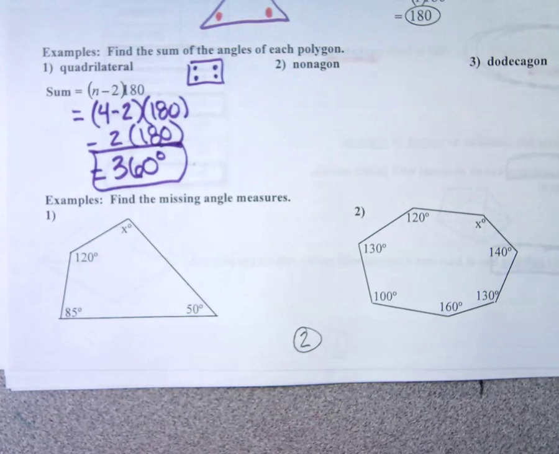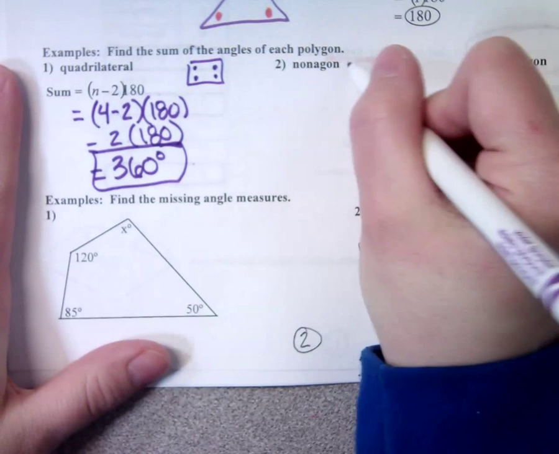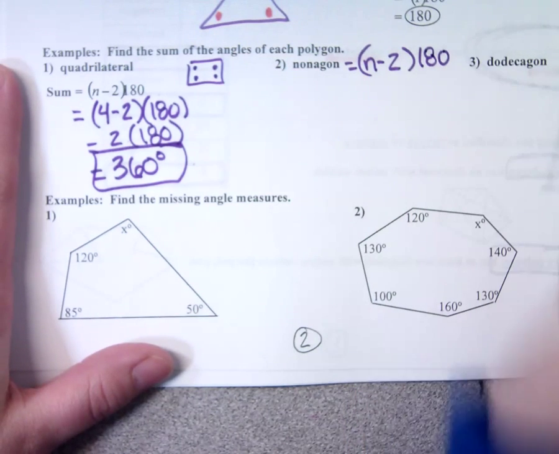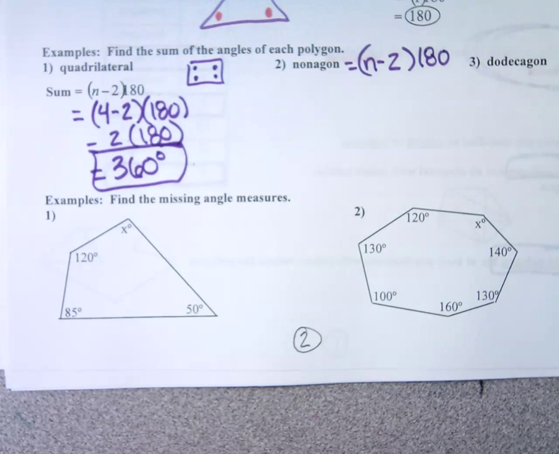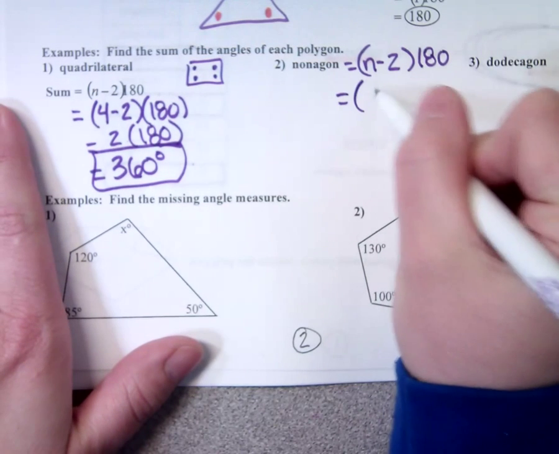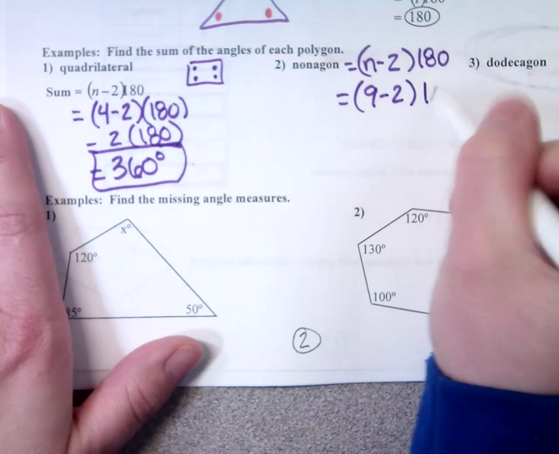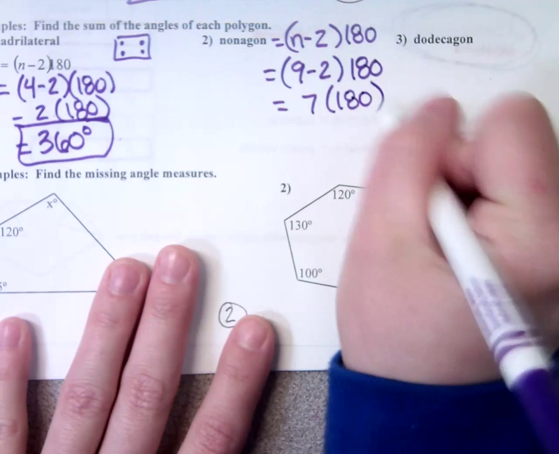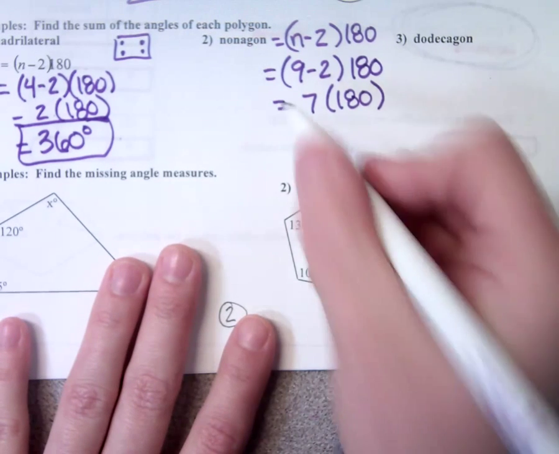Now this one I wouldn't expect you to know. How many sides does a nonagon have? 9. So I'm going to follow the formula, n minus 2 times 180. And what will I put into the n? 9. So it's going to be 9 minus 2, and then I'm going to take that times 180. 9 minus 2 is 7. And then can someone tell me what 7 times 180 gives you?